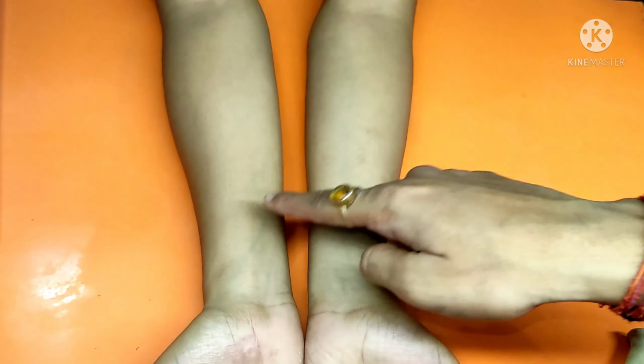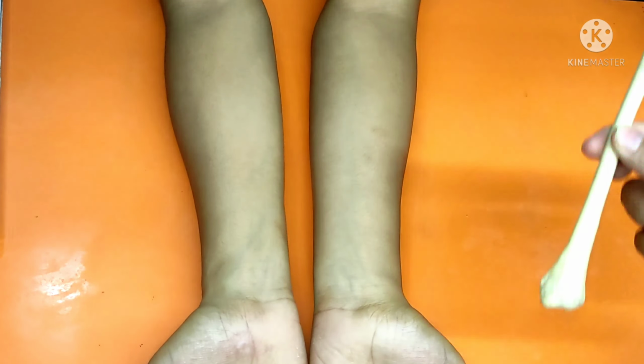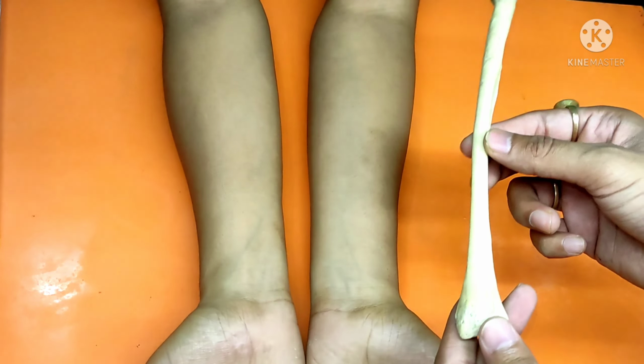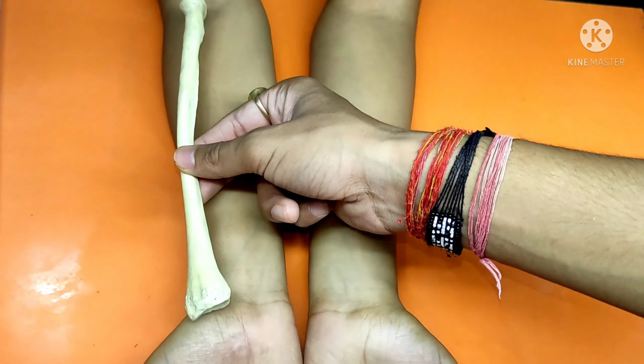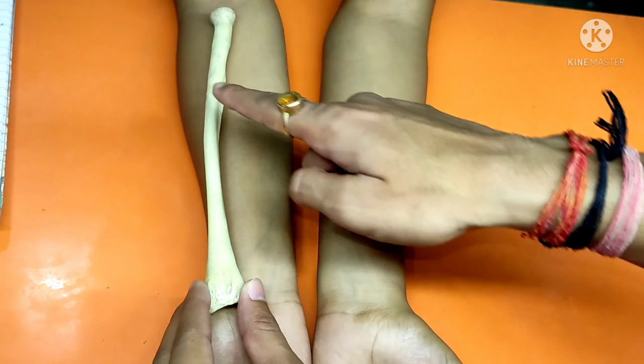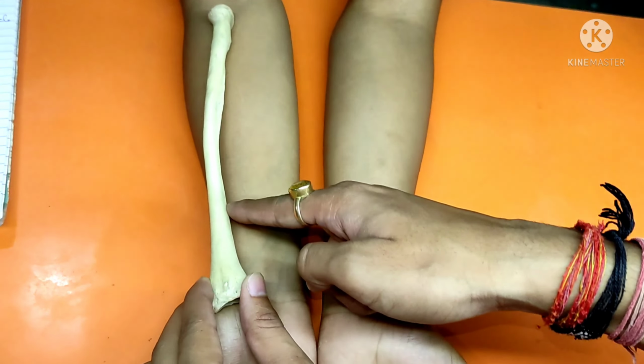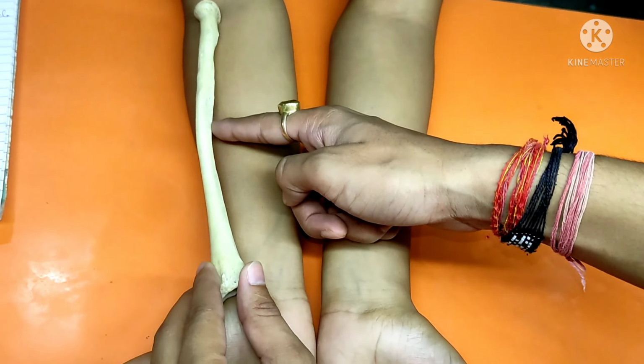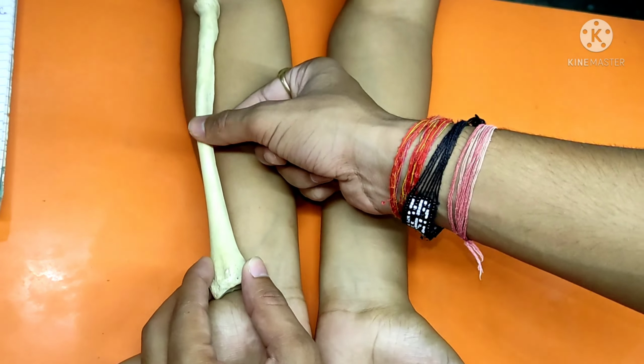This is the right hand, this is the left hand. Put the radius bone, this is the upper end, this is the lower end. Placing upper end at the top, the lower end below. So what is the criteria for the side determination? Sharpest border should be on the medial side. So this is the sharpest border, it should be on the medial side.